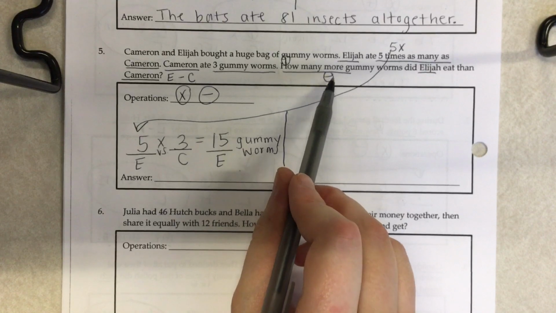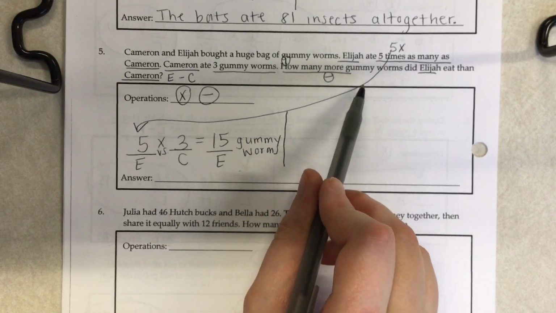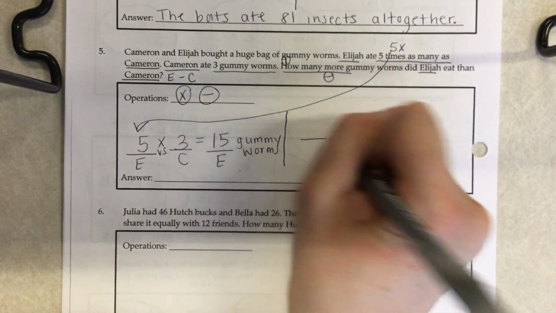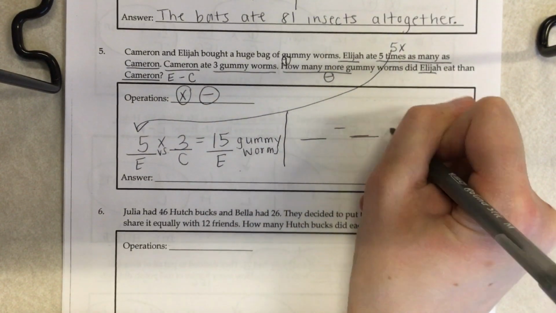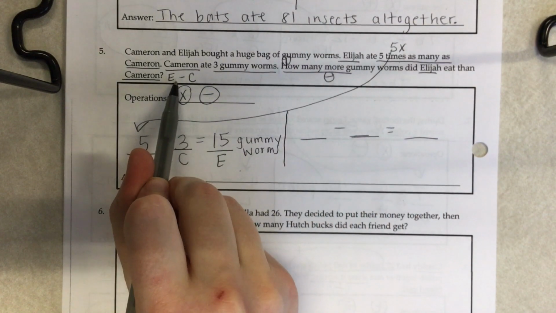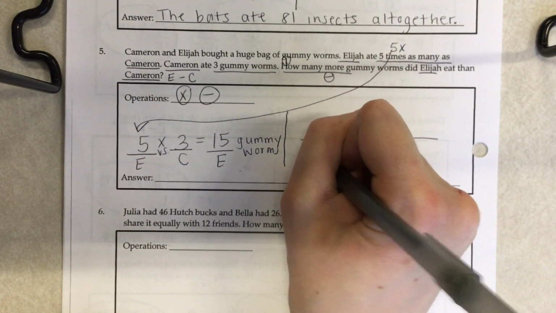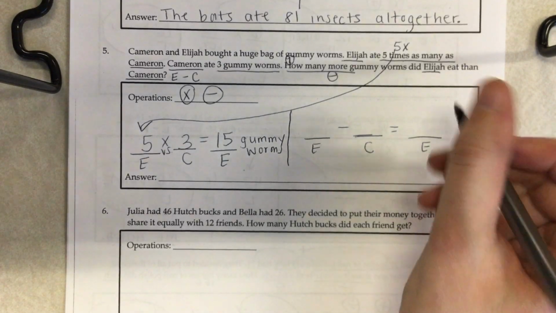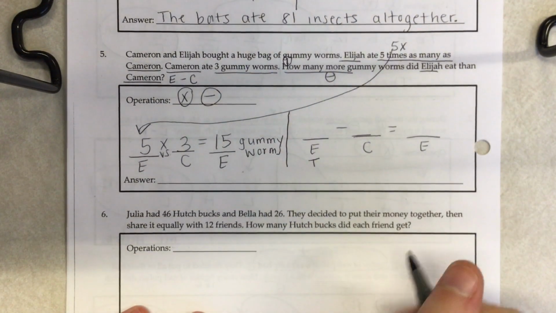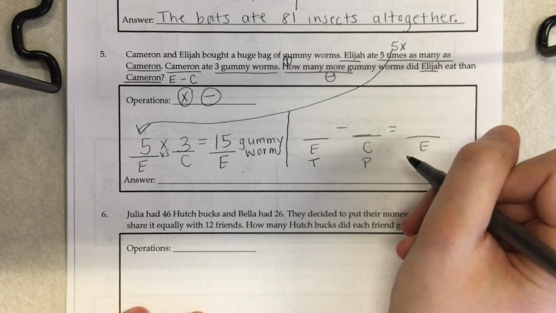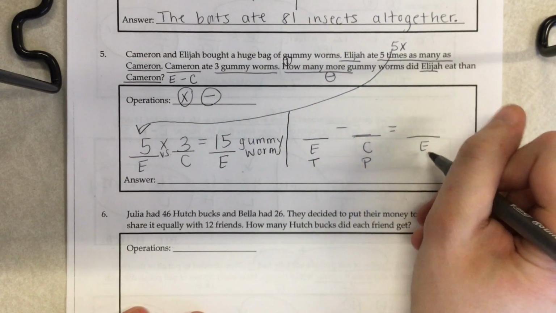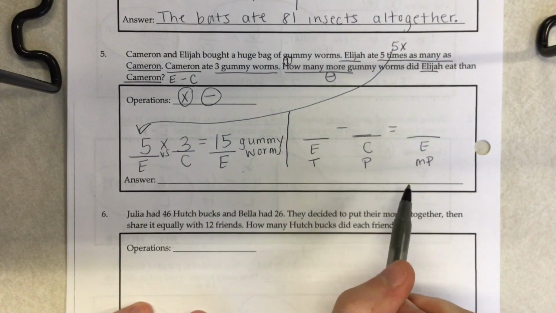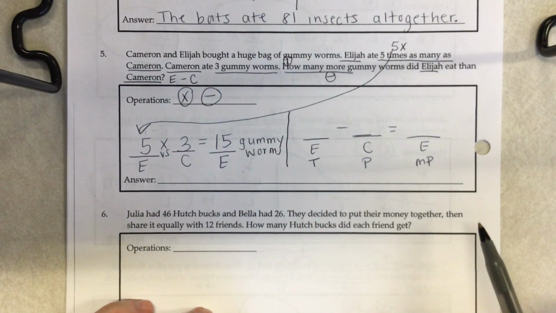Our question is asking us how many more gummy worms did he eat than Cameron. So now I need to subtract. And I know when I'm subtracting, I have to do Elijah minus Cameron. So Elijah minus Cameron is going to equal Elijah. Another way I can think about it is the total of Elijah minus the part we know for Cameron is going to equal my missing part. You don't have to write both of these. Pick the way that makes more sense to you.